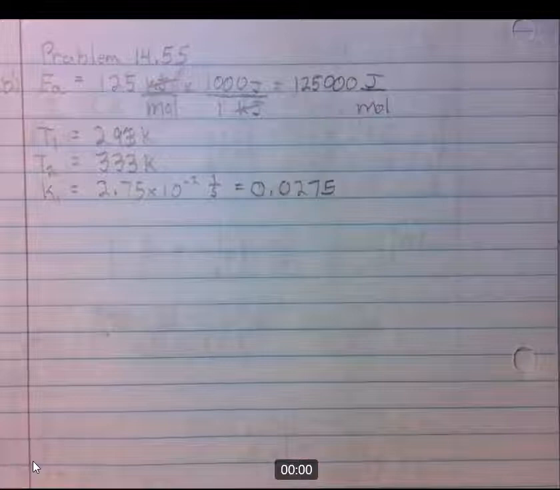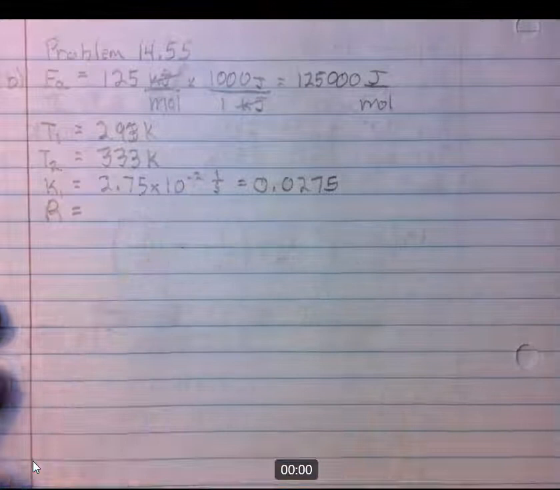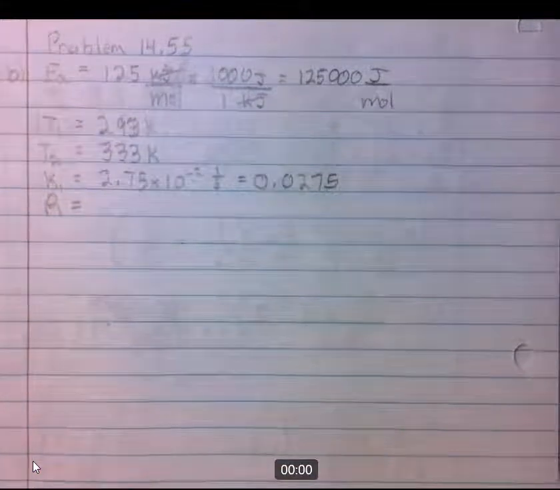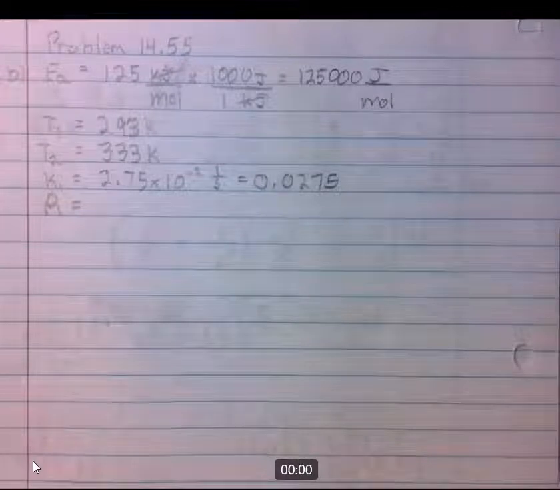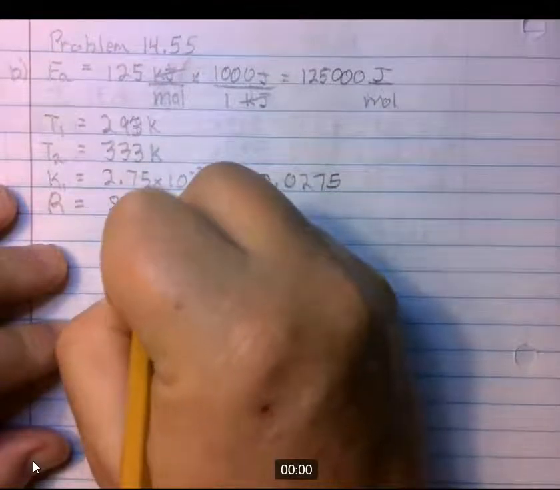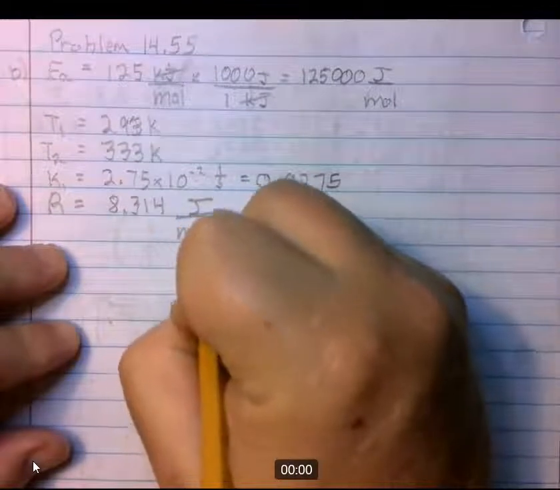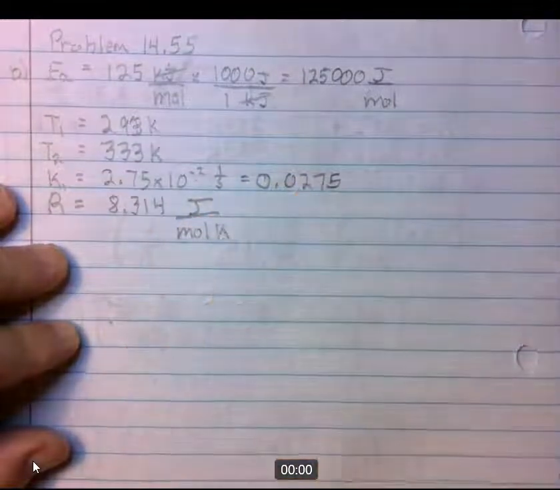Okay, and then again we have our gas constant R, and I recommend you always write these things out. Write out formulas every time you do a problem, even though it's essentially the same problem. That helps you to memorize the constants and the formulas, and I think that's always a good thing. So this is 8.314, and it's joules per mole Kelvin.